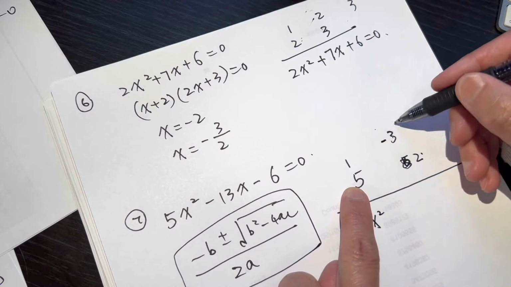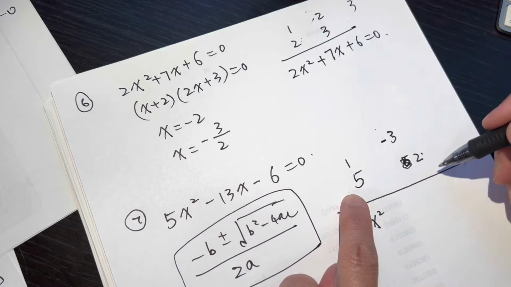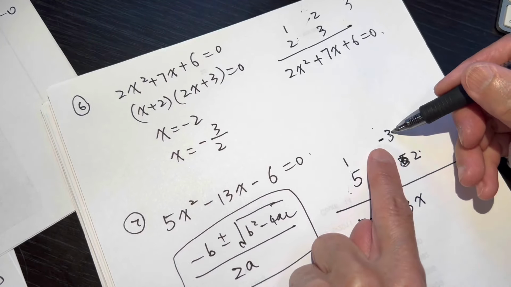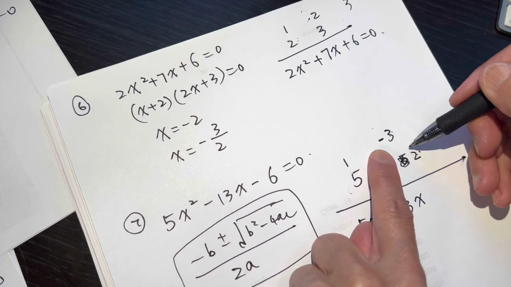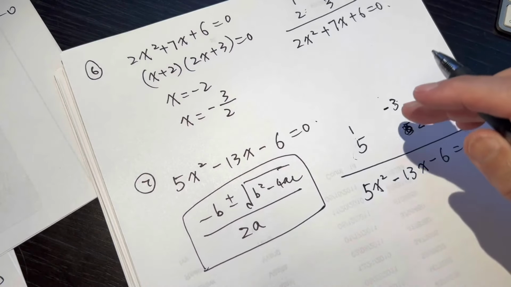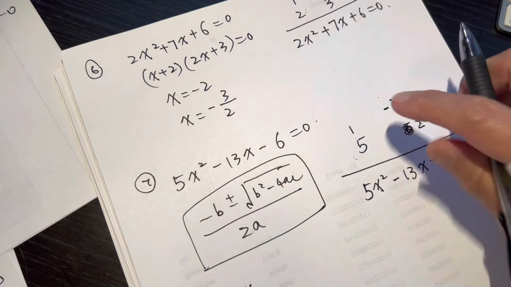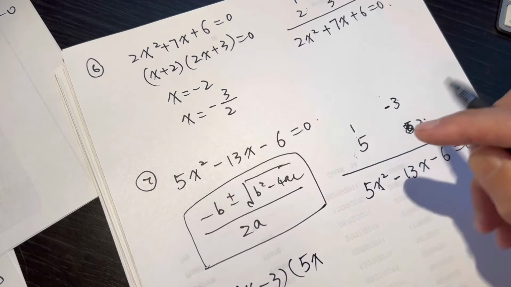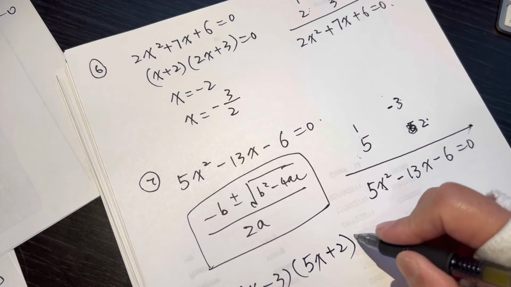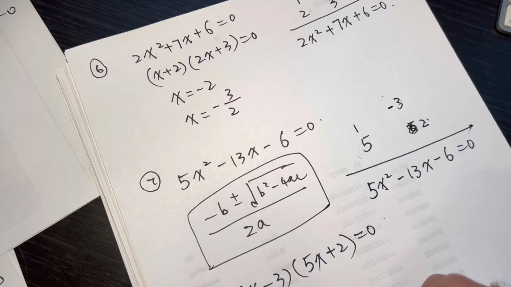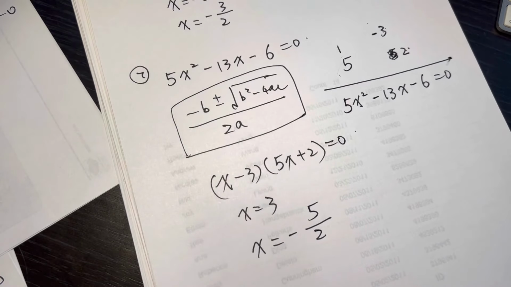Negative 15 plus positive 2 is negative 13x, and negative 3 times positive 2 is negative 6. So x minus 3 times 5x plus 2 equals 0. X is 3. X is negative 2 over 5. Make any sense?